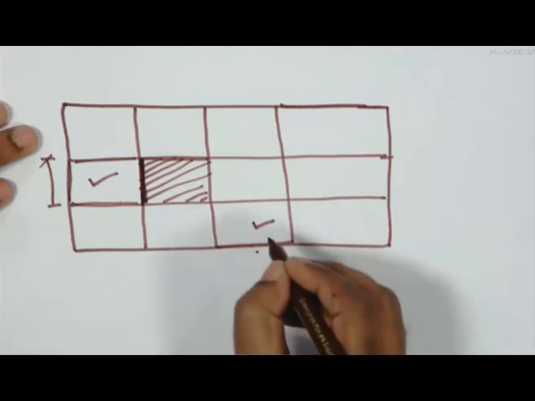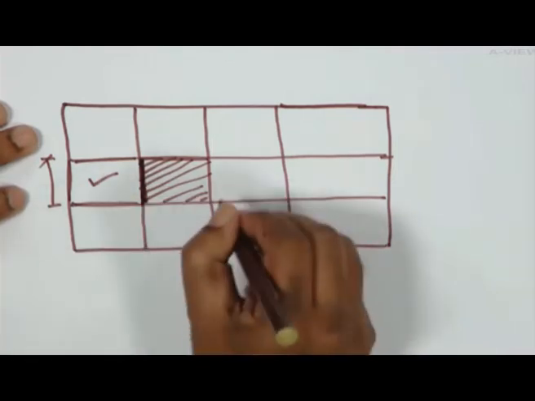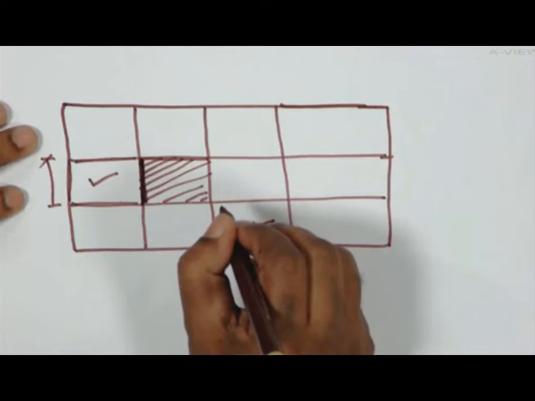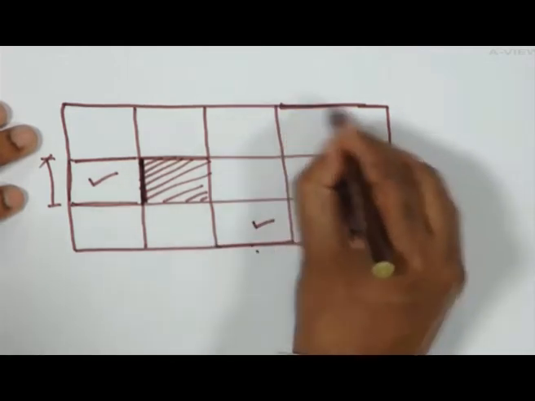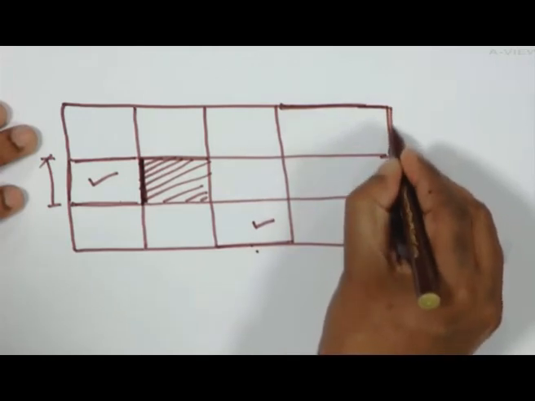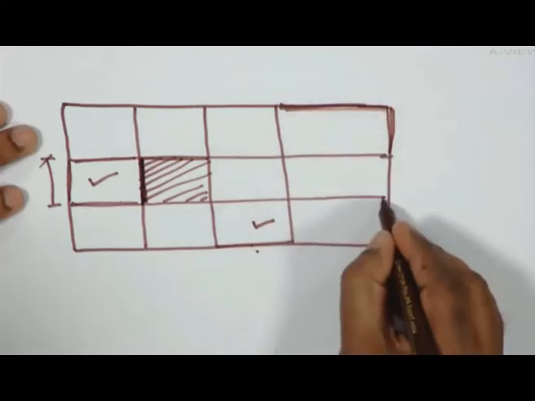This is another panel. For different cases, we shall get different values. Two adjacent edges discontinuous. These are called adjacent edges. This is your adjacent edge, and this is also an adjacent edge.